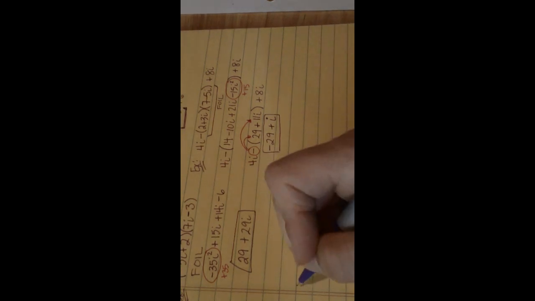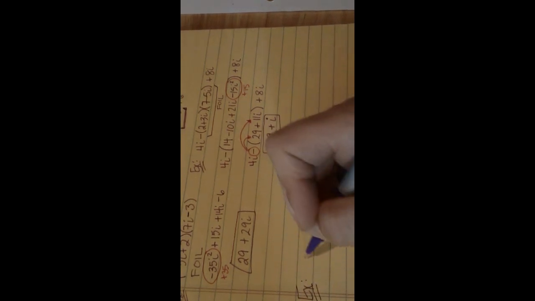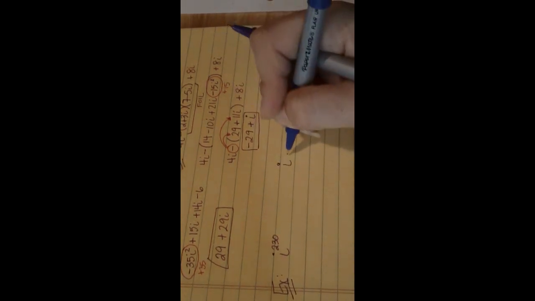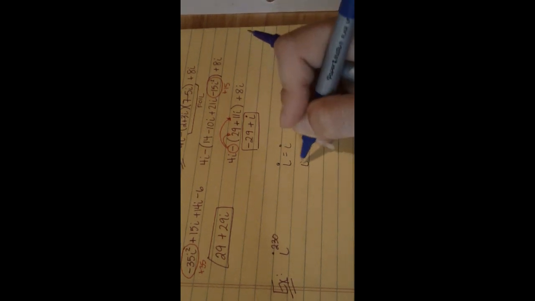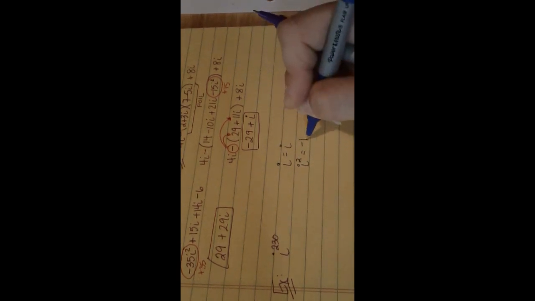How about those raising i to a power problems? How about i to the 230th power? Remember that when you raise i to a power, there's a pattern of 4 repeating values that we need to remember. If it's i to the first power, it's just i. If it's i squared, it's negative 1. i to the third power is negative i. And i to the fourth power is 1.